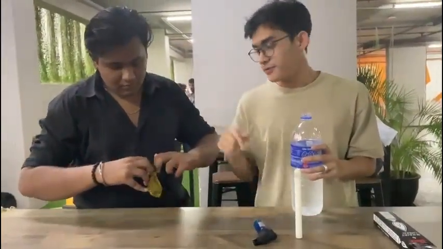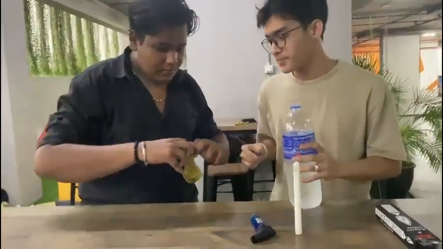Next, we are going to fill some water in balloon B, inflate it and tie it up.